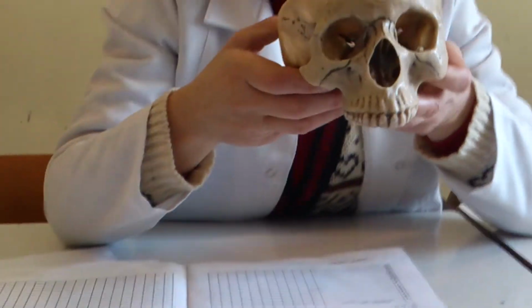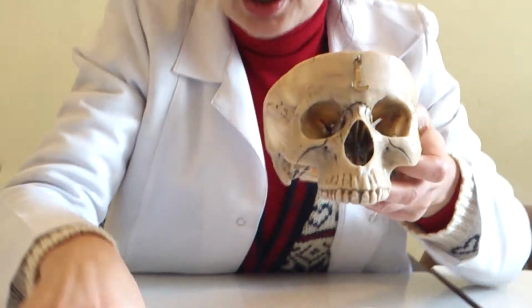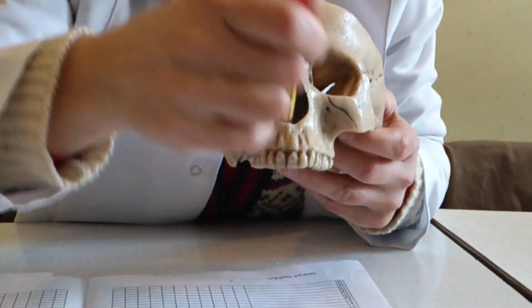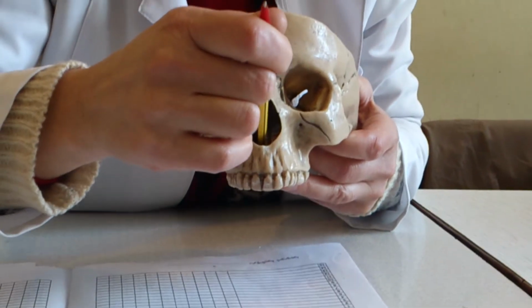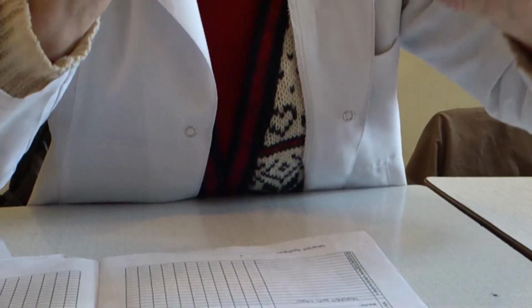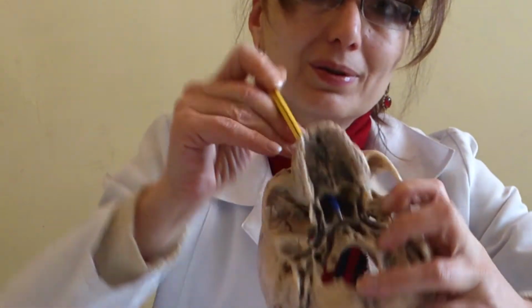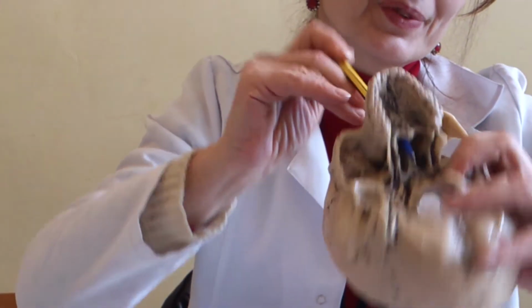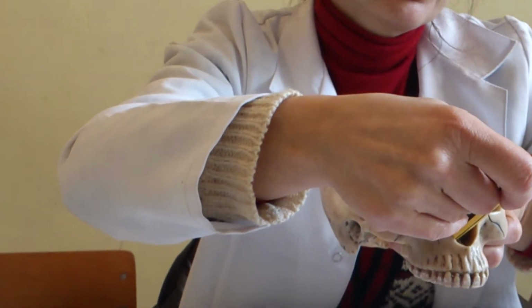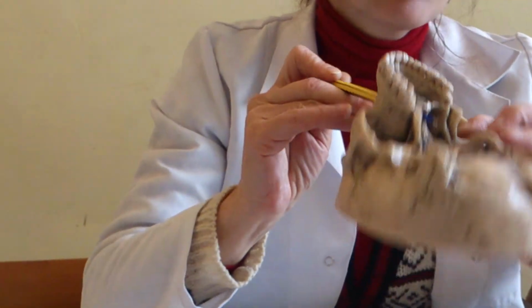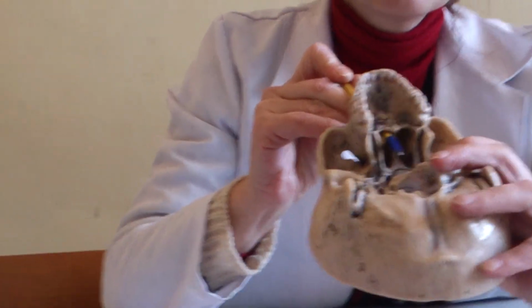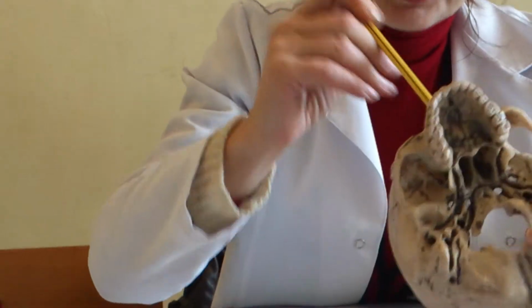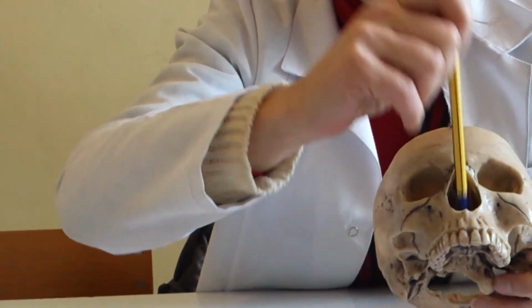Nasal cavity. Look inside the nose. The nasal cavity has a floor or inferior wall. How is it formed? Attached to the maxilla is the palatine bone.